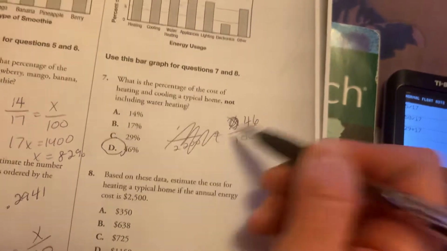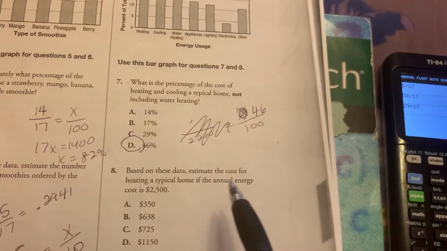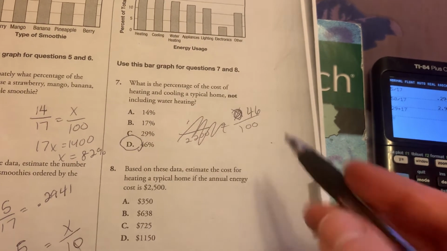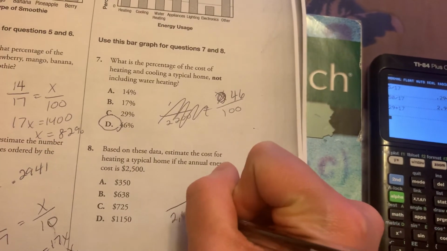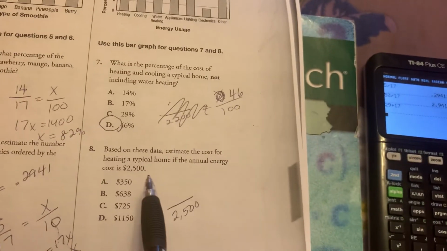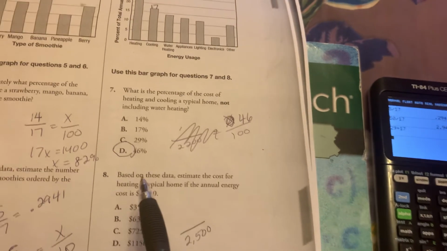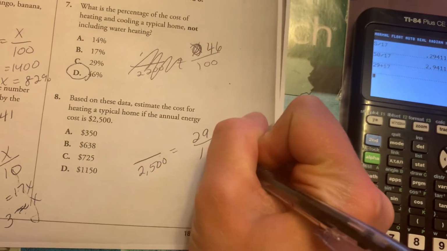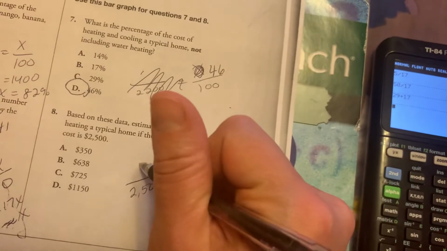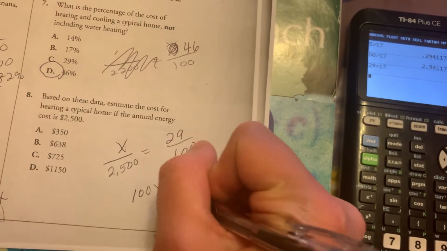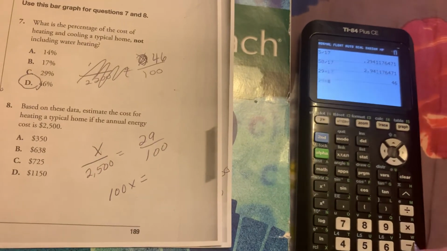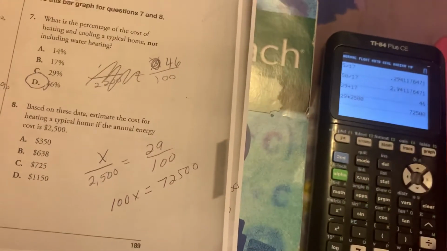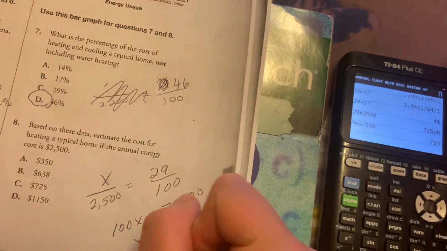Okay, here they're saying, based on these data, estimate the cost for heating a typical home if the annual energy bill is $2,500. So if your total is $2,500, estimate the cost for heating. If you look at heating, we said that's 29%. So 29 out of 100, how much is that for heating? So go ahead and cross multiply. 100x equals 29 times 2,500. And you get 72,500. Divide by 100 on both sides. You get 725.